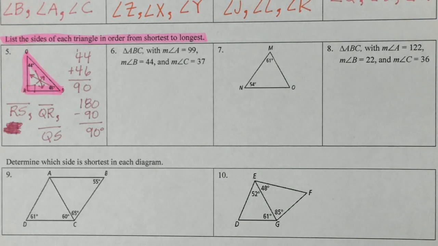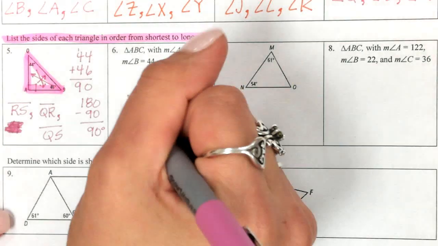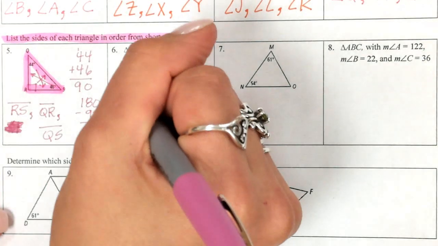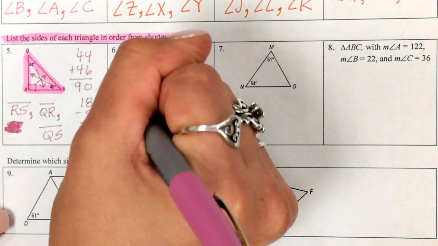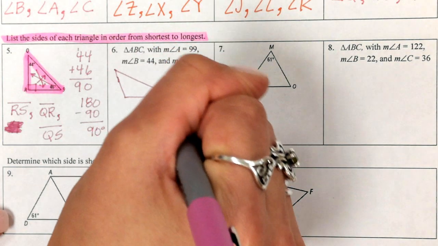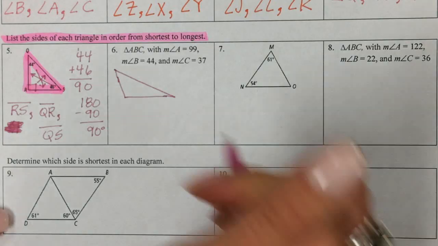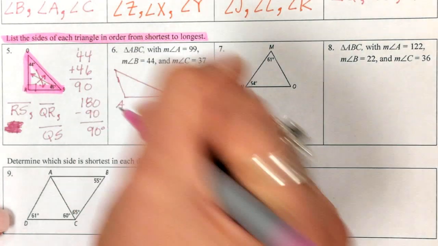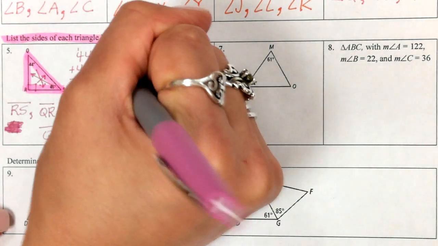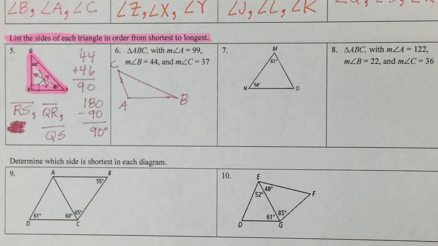Okay, so on number 6, there is no drawing. So here you would probably want to draw out the triangle. It doesn't have to be perfect to what it really looks like, but just so that you can get an idea of where the sides and angles are located. And I would just do angle A, B, C. It doesn't matter how you label it, as long as they're in order from A, B, and C.